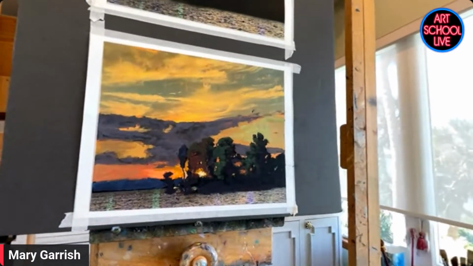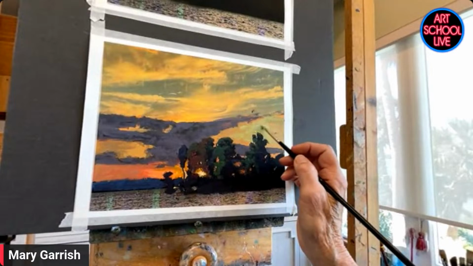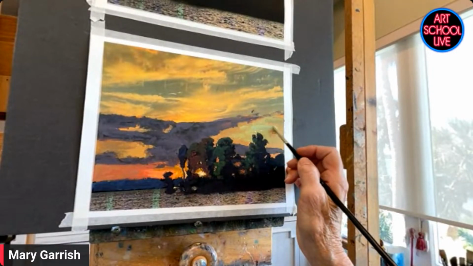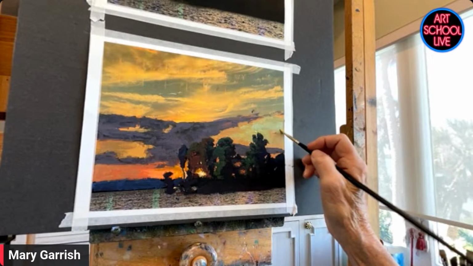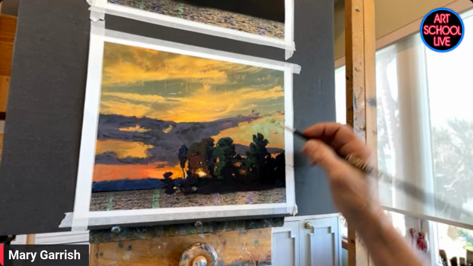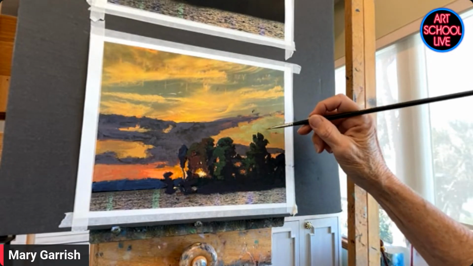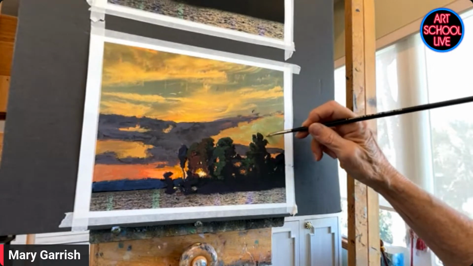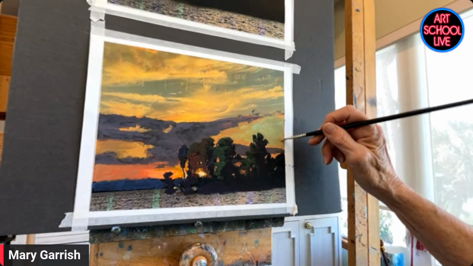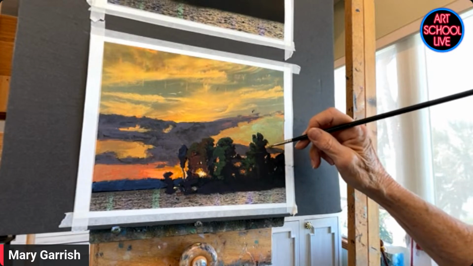Could be, but I'm going to leave it for now, and I'm going to introduce a little bit bluer color. I'm right up on this piece of paper, and it's looking a little garish to me, but I'm going to leave it.